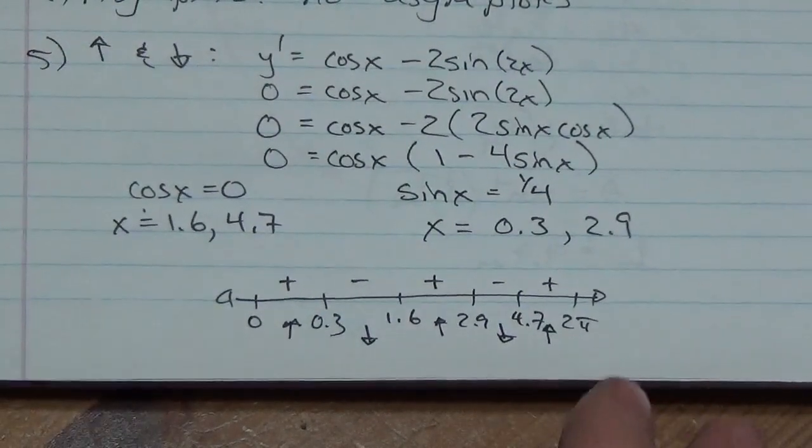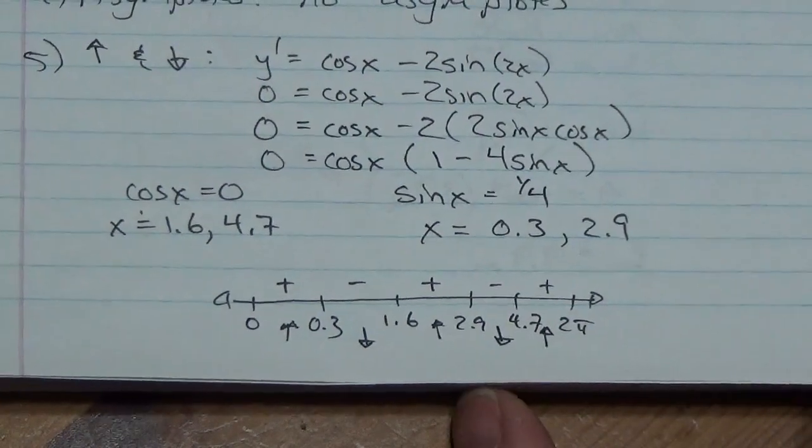But we've got to be careful here. We've got to be careful when we write this out here. So that's why I'm going to go over here.